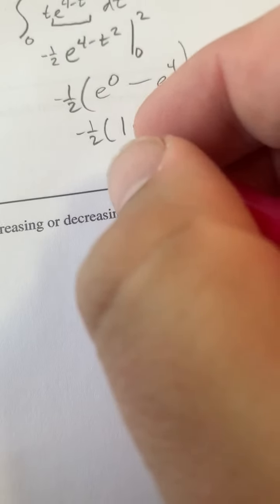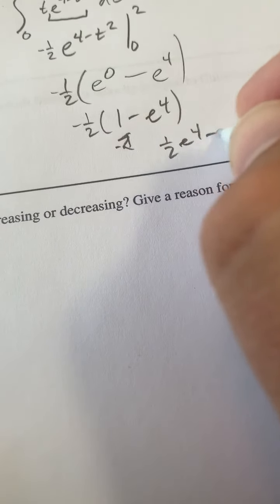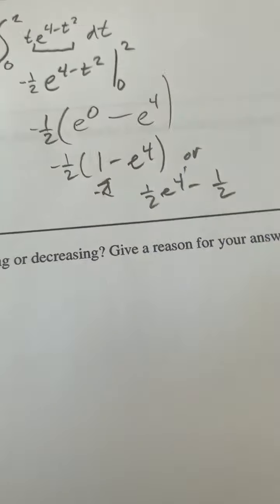So this is negative 1/2 times 1 minus e to the 4th. If I distribute the negative 1/2, I'd get 1/2 e to the 4th minus 1/2. I'll probably just leave it there, so either one of those answers would be fine.